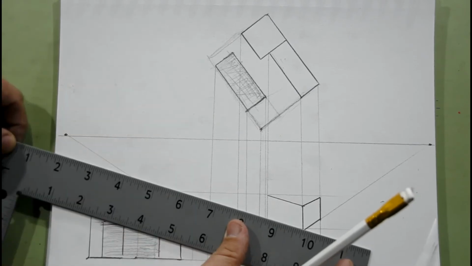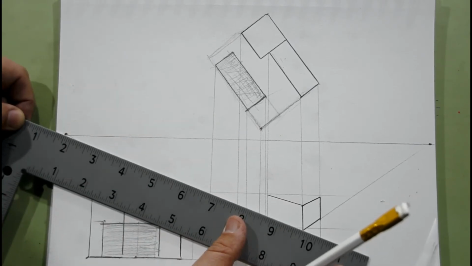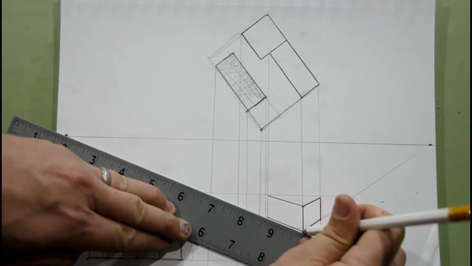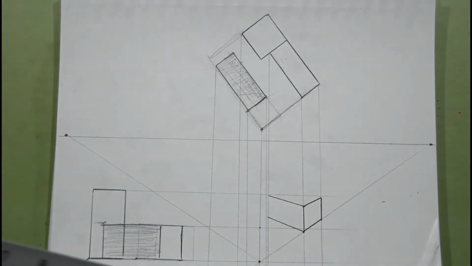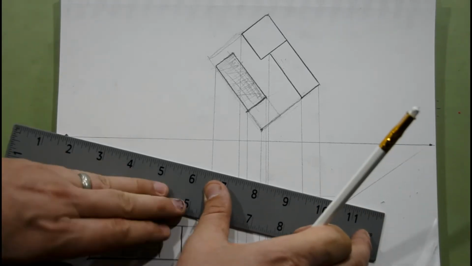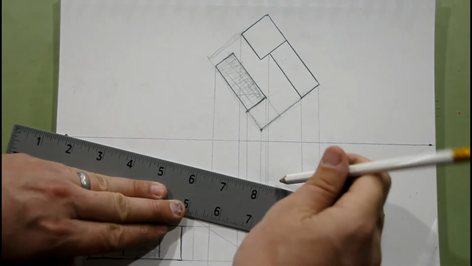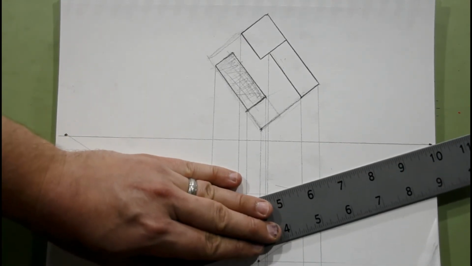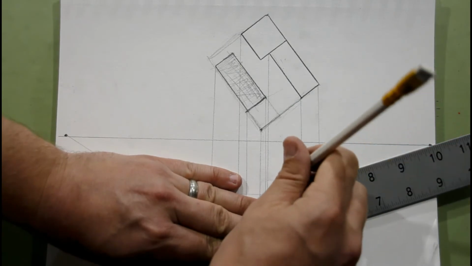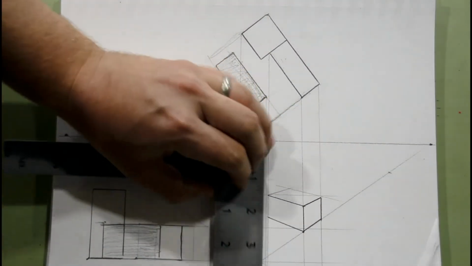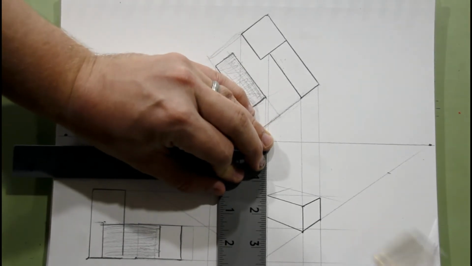I can go ahead and do this bottom one as well. So this is going to be my cabinets that I can see.